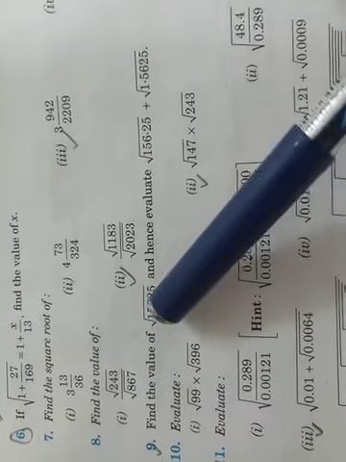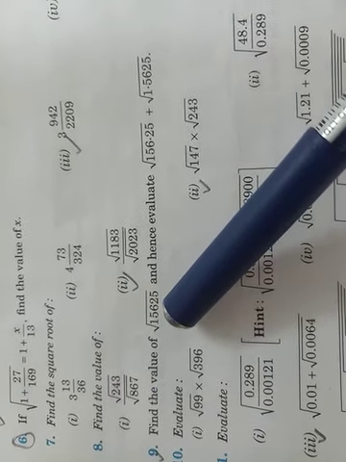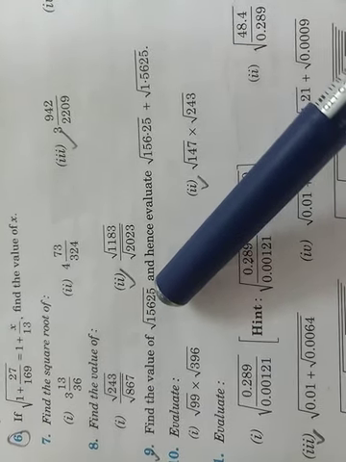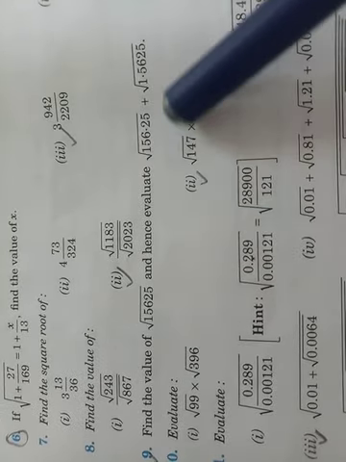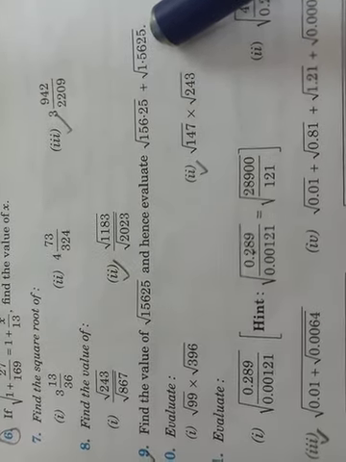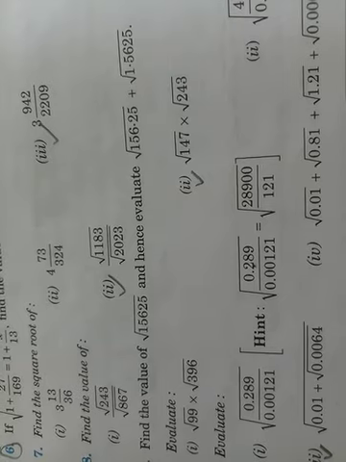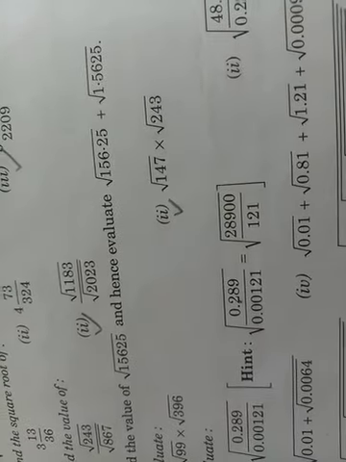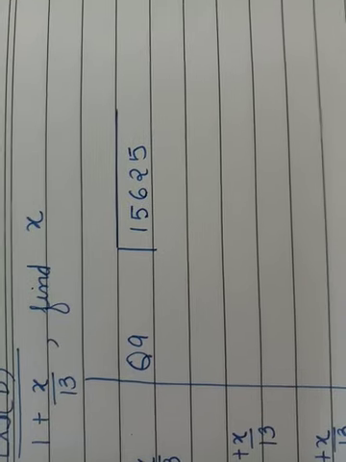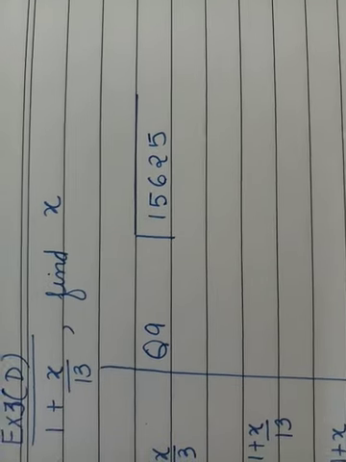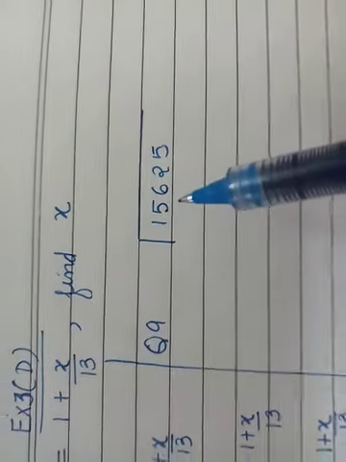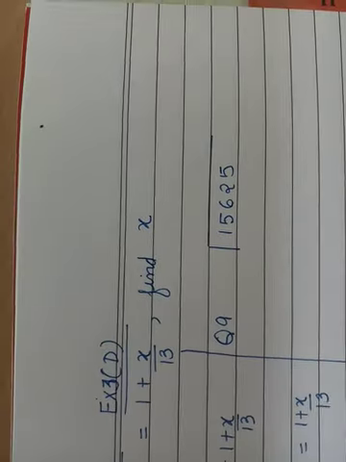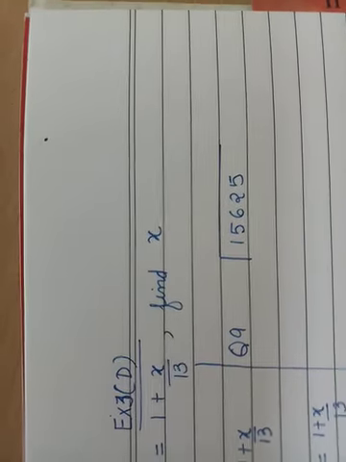Question number 9: first find the value of the square root of 15,625 and hence evaluate the given expression. So first you will find the square root of 15,625. Now I proceed with question number 9. 15,625 is the given number. Firstly, we are looking for the square root of it.